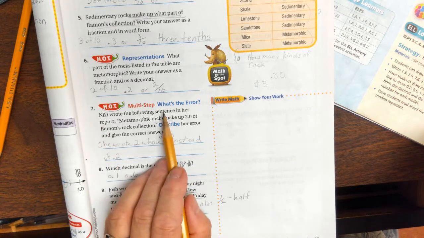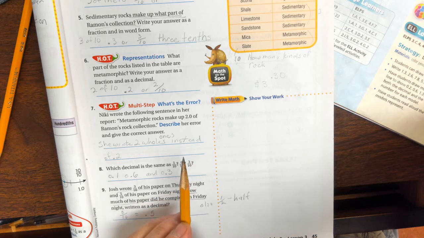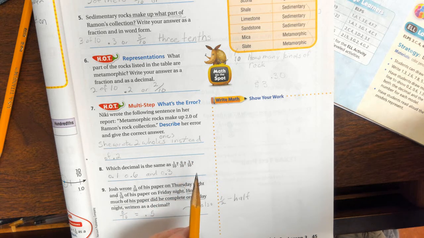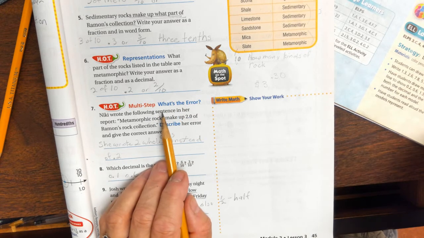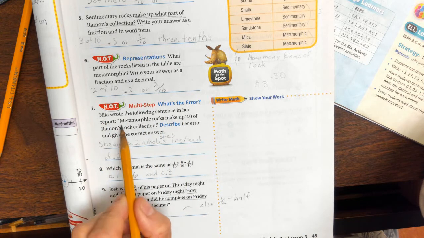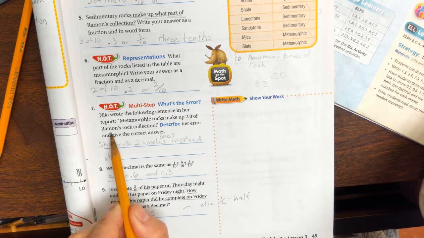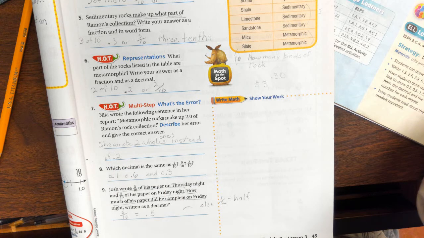Number 7. What's the error? They keep asking us to find the error in the questions, because sometimes you can just do a simple question, but if you're going to find the mistake that somebody made, that takes a higher level of thinking. To find the mistake and be able to correct it causes you to think more. Nikki wrote the following sentence in her report. Metamorphic rocks make up 2 of Raymond's rock collection. Describe her error and give the correct answer.